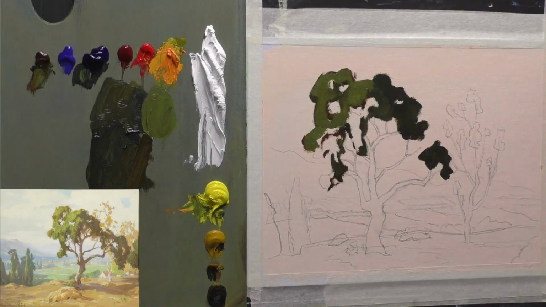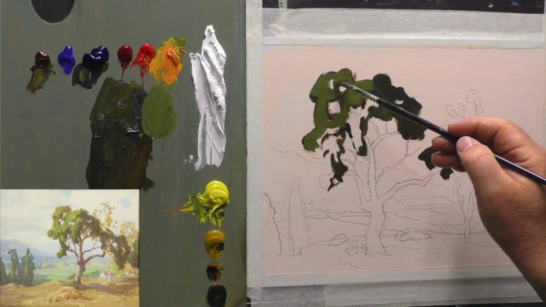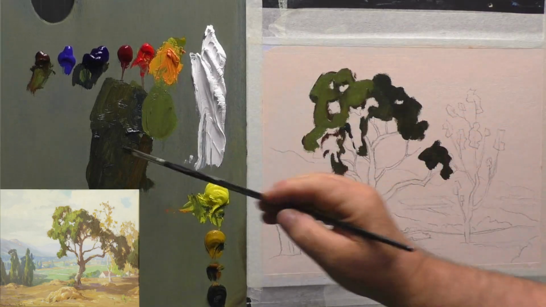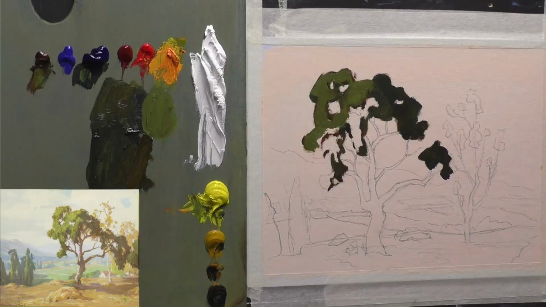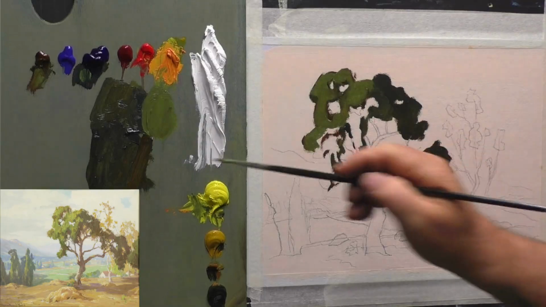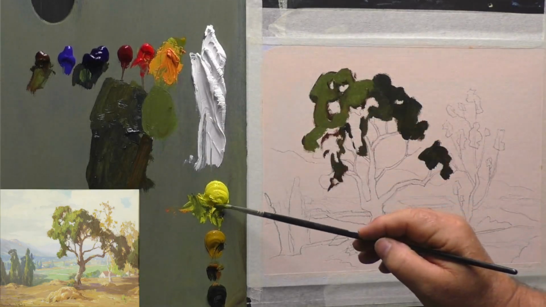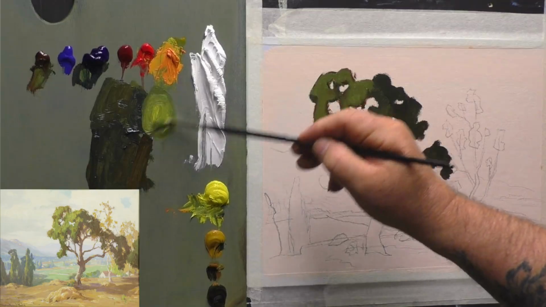In here we need the dark that we didn't put in. Okay, so now carry on. Going to do a bit more of that mixture.